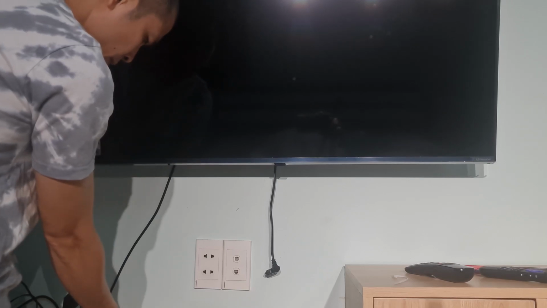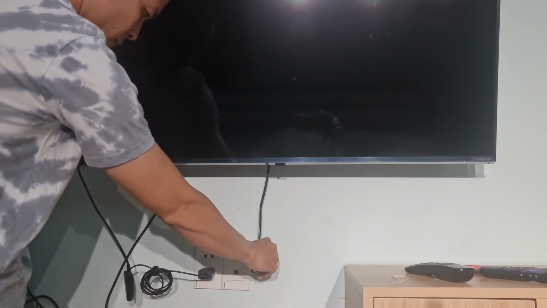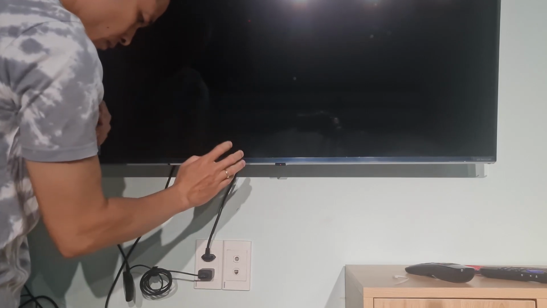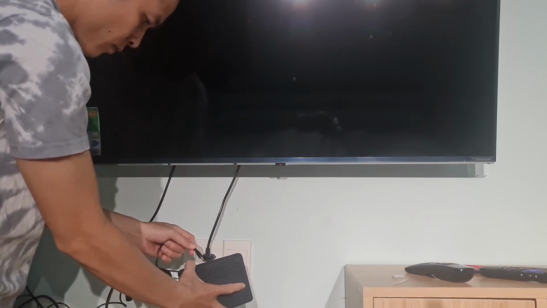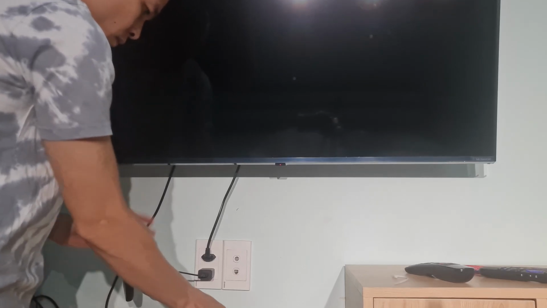Now, plug in your router and restart it. Next, plug in your Roku device and restart it. Now, you can try connecting to your wireless network on Roku and see if the error is gone or not.